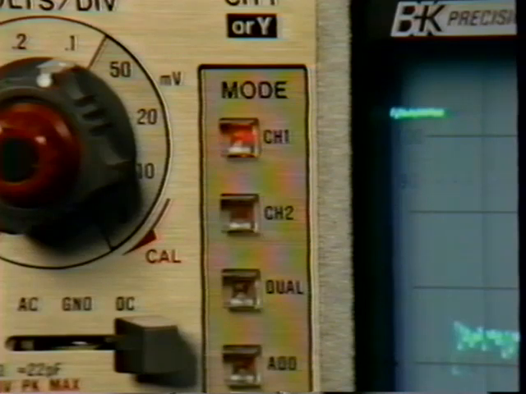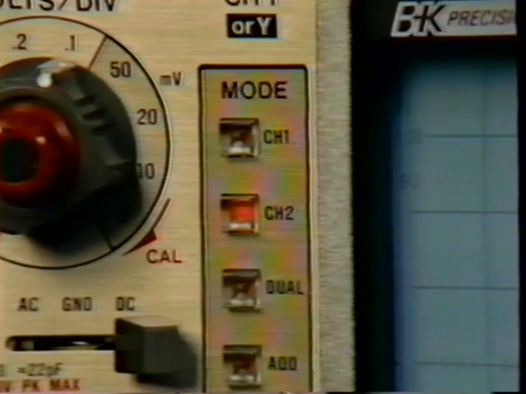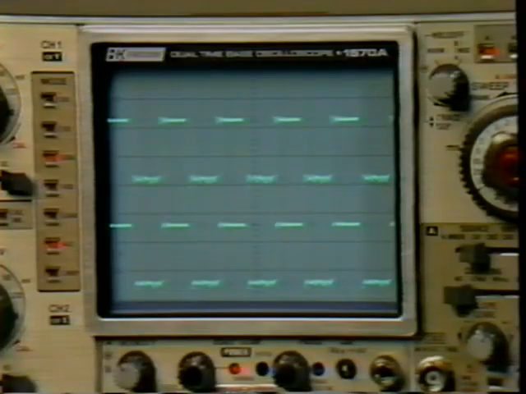This dual trace capability presents us with several additional settings to select. We may display either channel 1 or 2 alone, or we may combine the two in one of several manners. We can view both channels at the same time by selecting the dual option on the display panel. On some scopes, there are settings labeled chopped and alternate. This refers to two possible methods of displaying both signals at once.